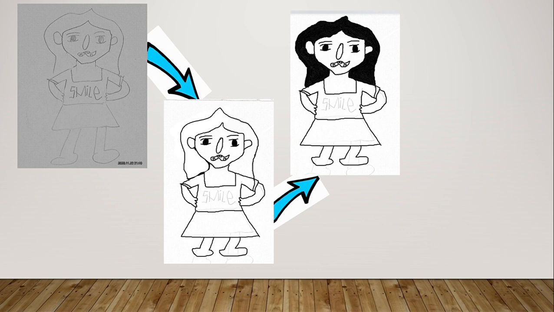Like for example, we're going to make a comic strip, so these cartoon characters will be used in comic strips. As we see the physical features of this cartoon, we need to visualize what will be the life or what will be the role of this cartoon character in the episode.